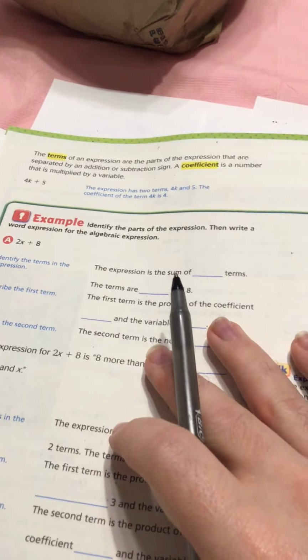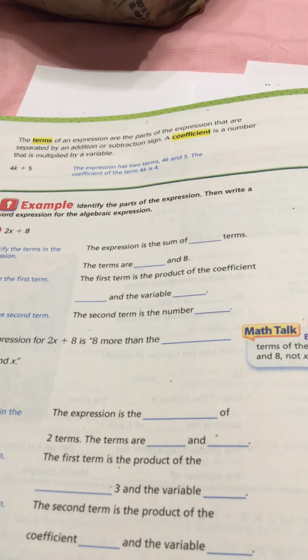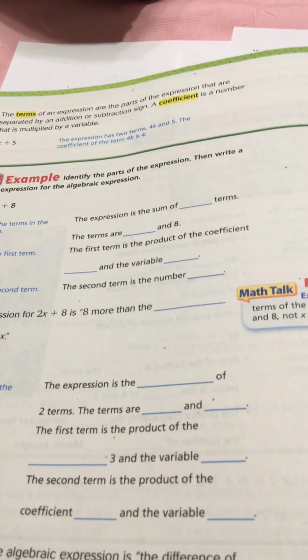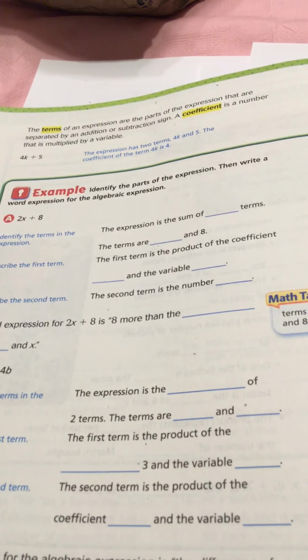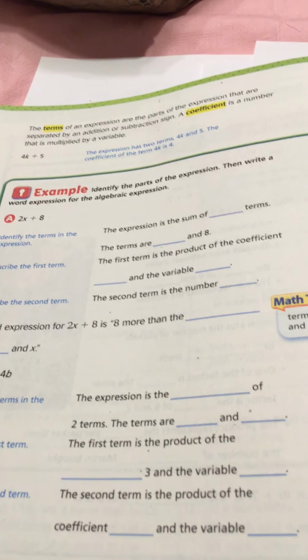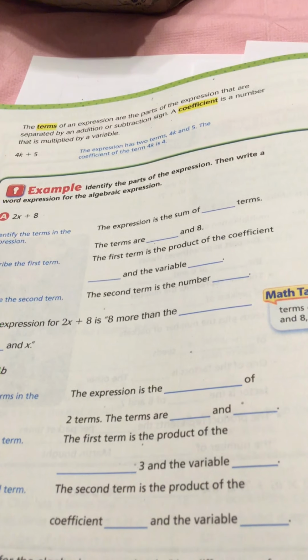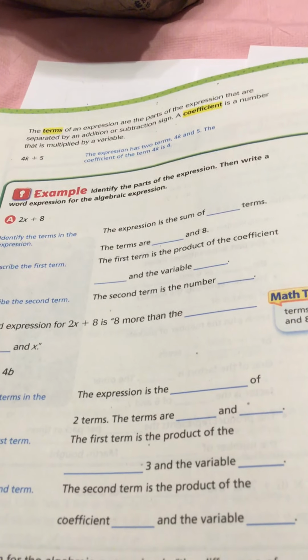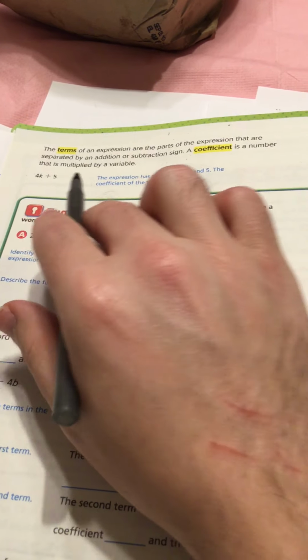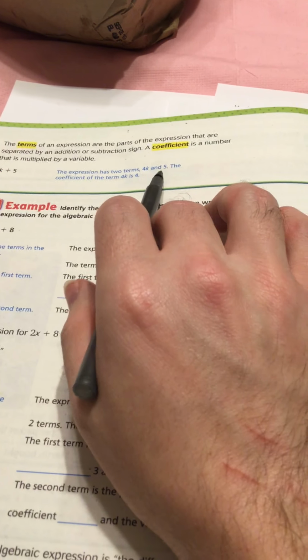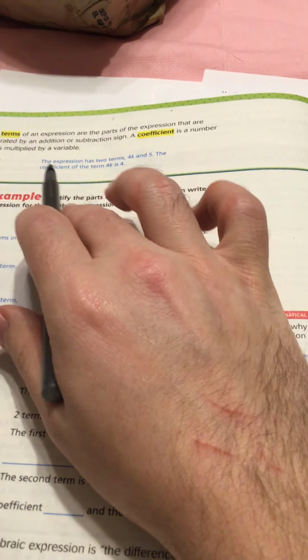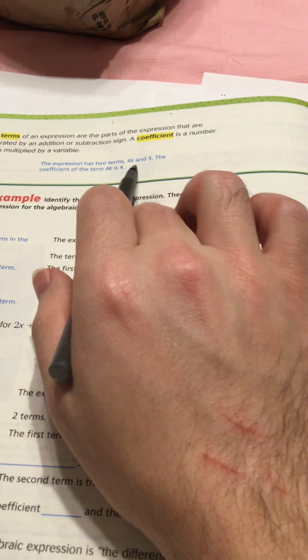Let's take a look over here. The terms of an expression are the parts of the expression that are separated by an addition or subtraction sign. A coefficient is a number that is multiplied by a variable. So here we have 4k plus 5. The expression has two terms, 4k and 5. The coefficient of the term 4k is 4.